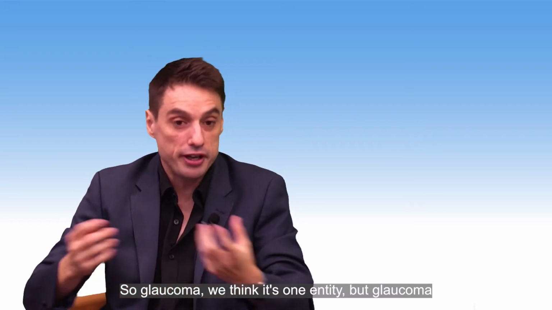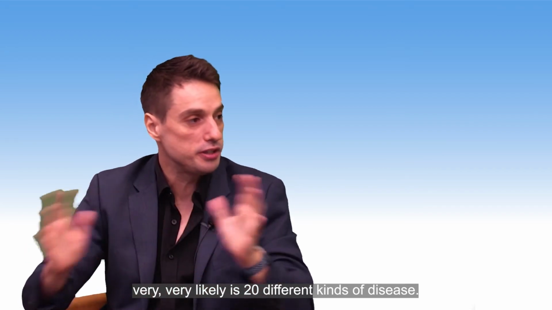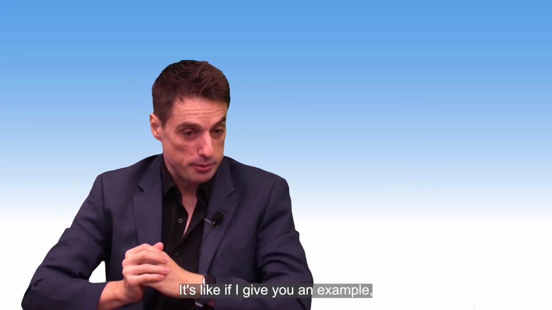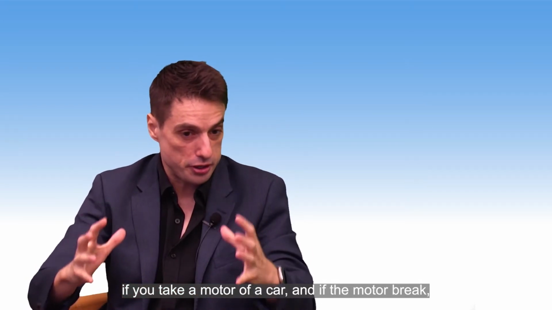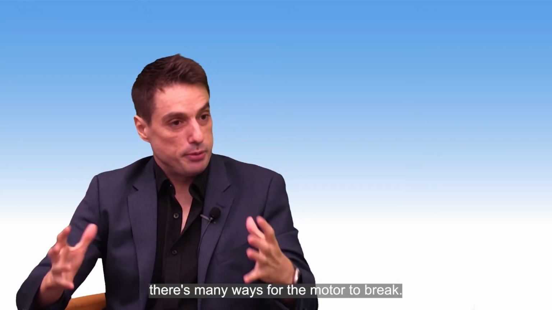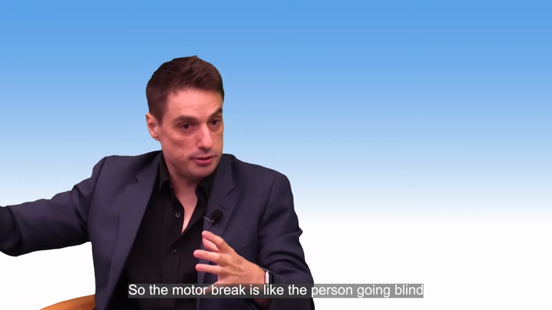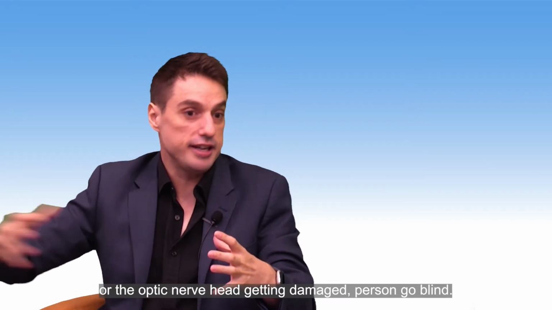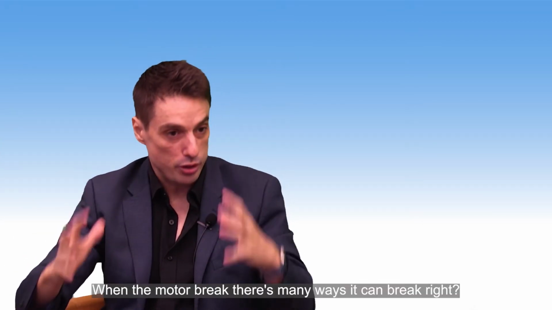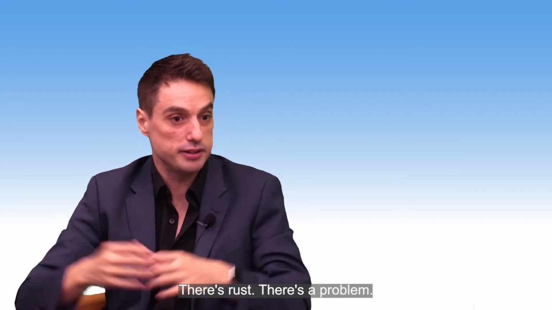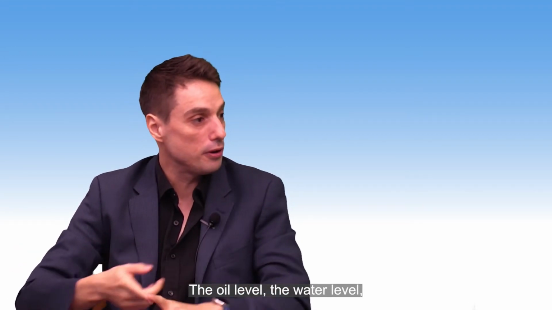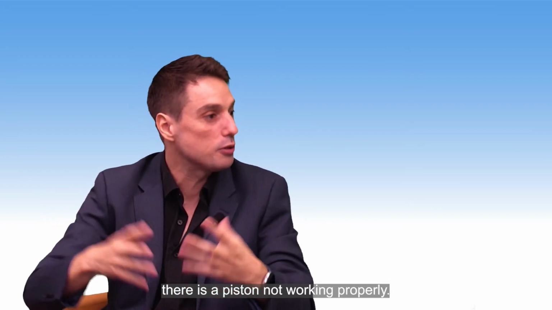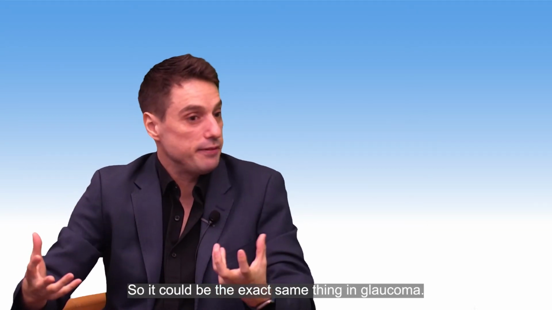So glaucoma, we think it's one entity, but glaucoma very, very likely is 20 different kinds of disease. If I give you an example, take the motor of a car, right? If the motor breaks, there's many ways for the motor to break. The motor breaking is like the person going blind, or the optic nerve head getting damaged. There's rust, there's a problem with the oil level, the water level, a piston not working properly. So it could be the exact same thing in glaucoma.